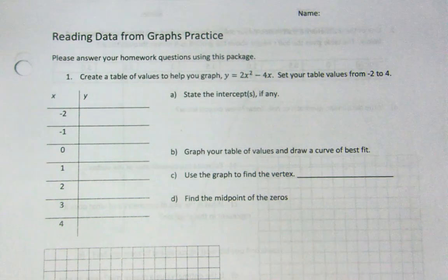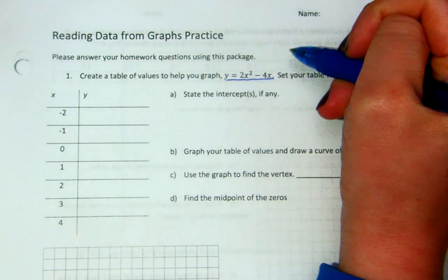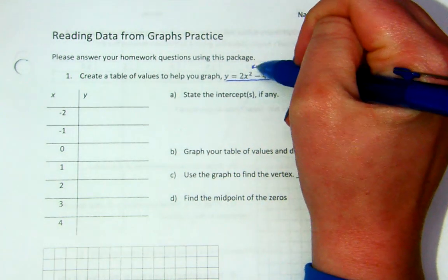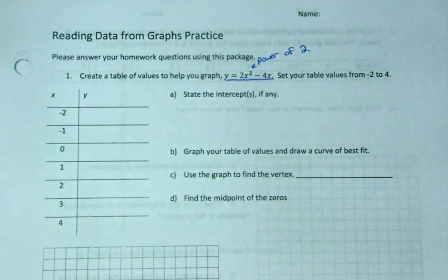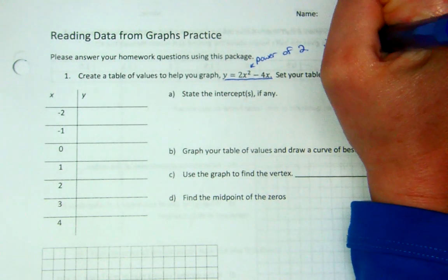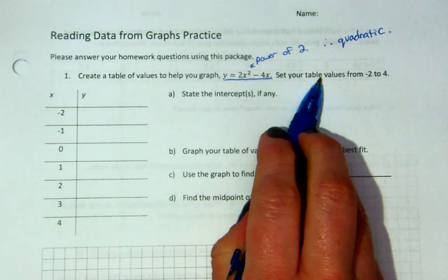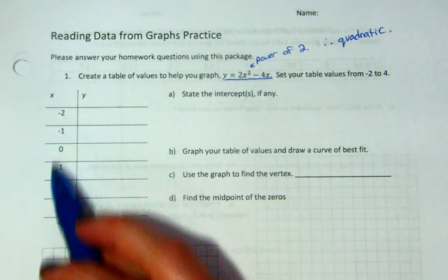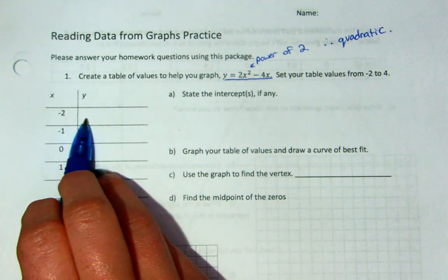Up first, it's asking us to create a table of values to help you graph this quadratic relation. Remember, we know it's a quadratic relation because it has a power of 2. The order of the equation, or the highest exponent, is 2, so therefore, it is quadratic. We've set our table of values already from x equals -2 up to x equals 4. And to figure this out, I'll just sub it in.